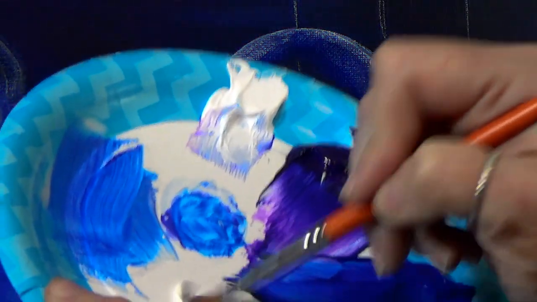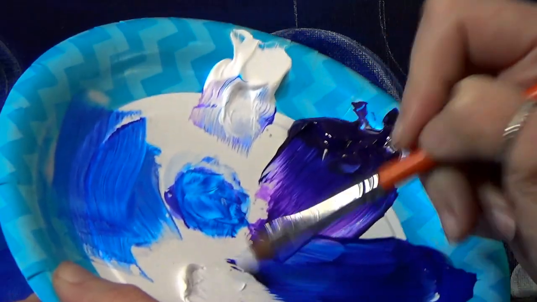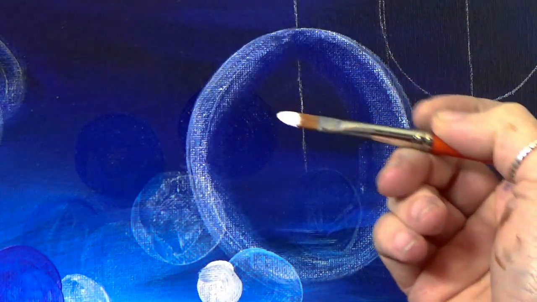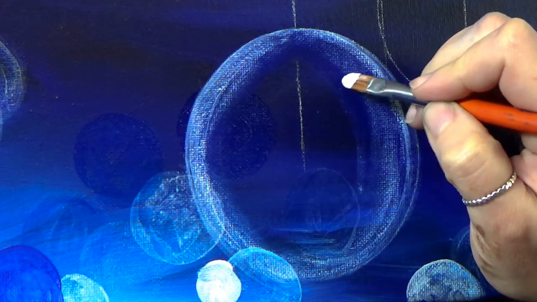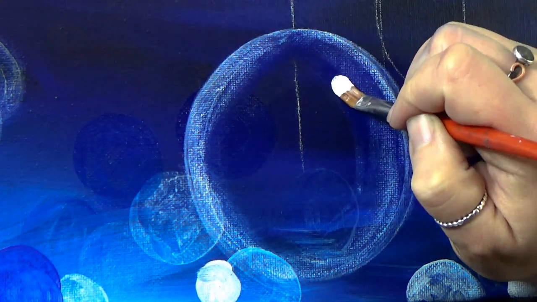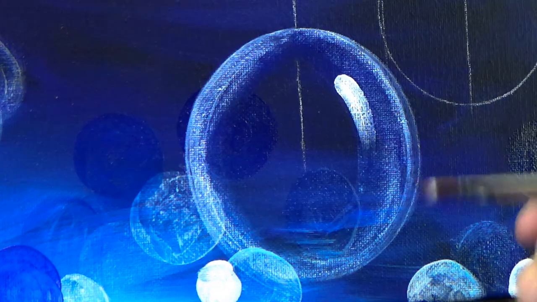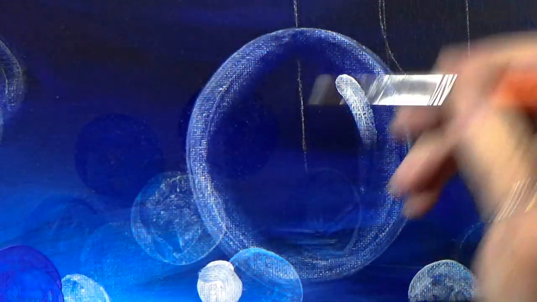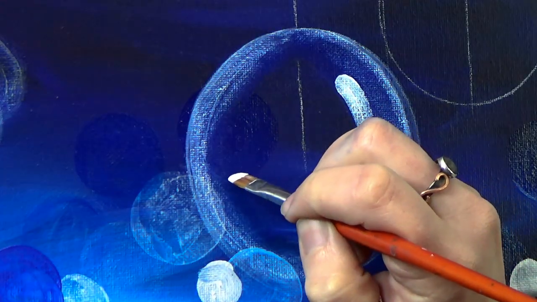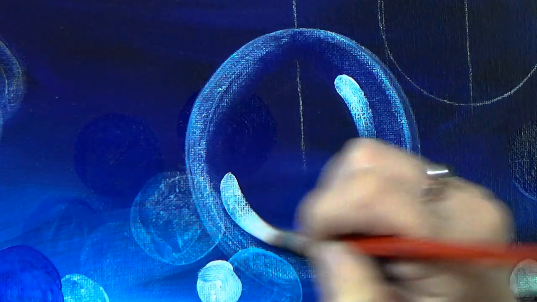And now I'm going to get a bit more than what I did. My brush is fairly dry now. And I'm going to put it just somewhere on the ball and do a little swoop for a shine. And it doesn't matter where you put those. The only thing that matters is that it's pretty consistent between the three orbs.